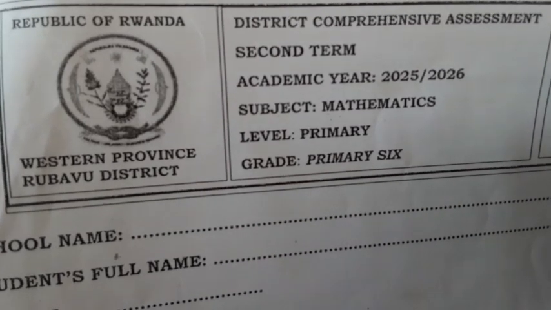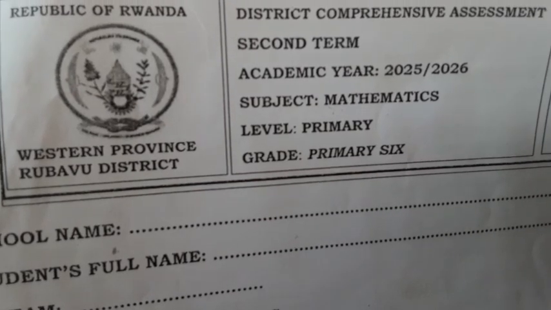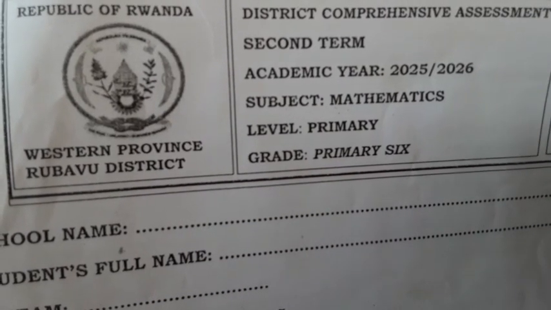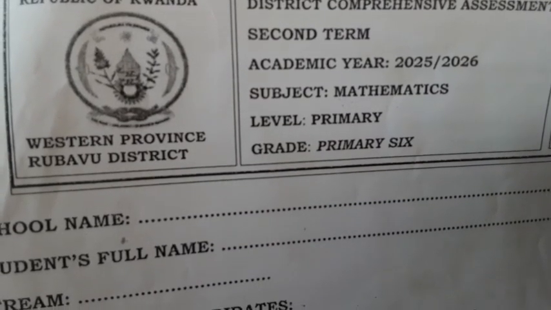Today you are going to correct the district comprehensive assessment, term 2. We are in the mathematics subject, in the P6 class.